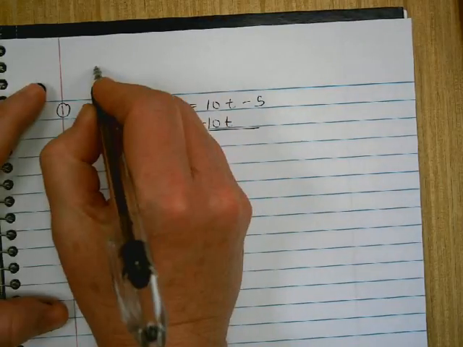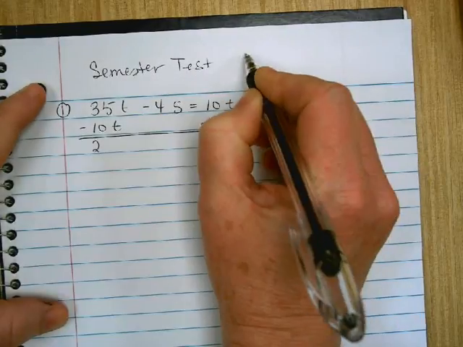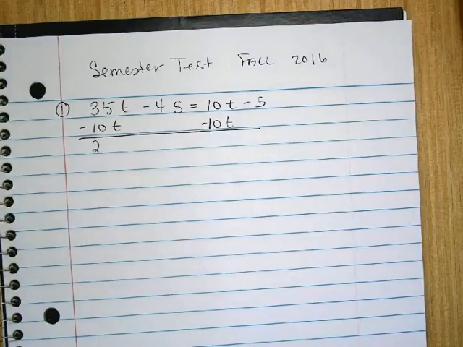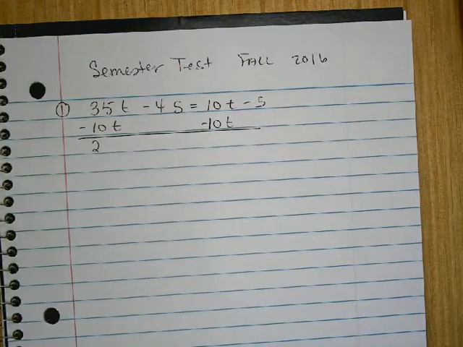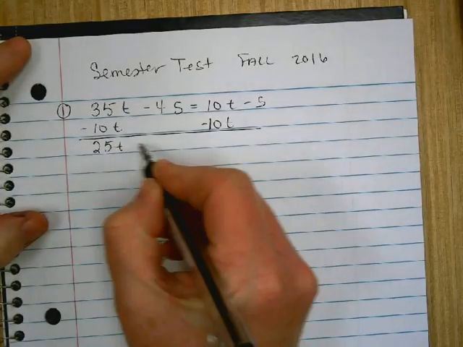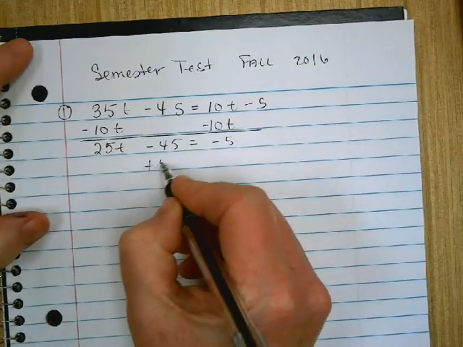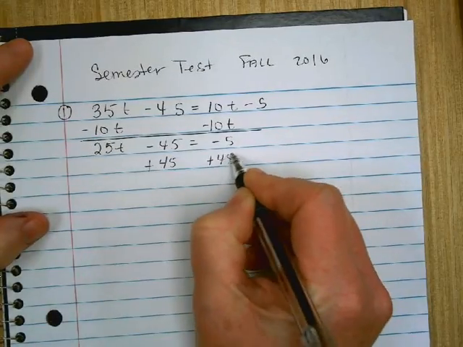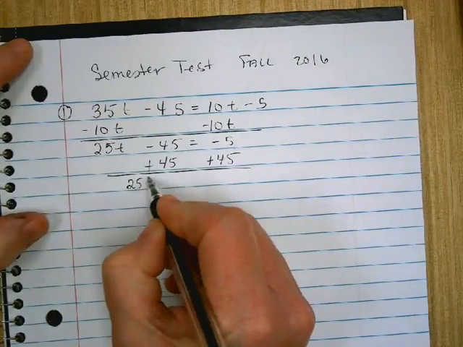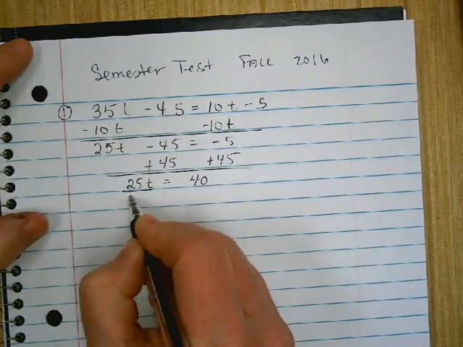So this is the semester test. Okay, problem number 1: 35t minus 45 equals 10t minus 5. You need to subtract 10t from each side. That gives you 25t minus 45 equals negative 5. Add 45 to each side. 25t is equal to 40. Divide by 25.